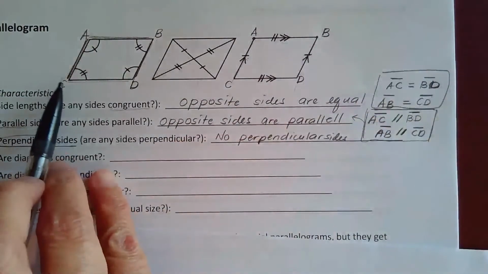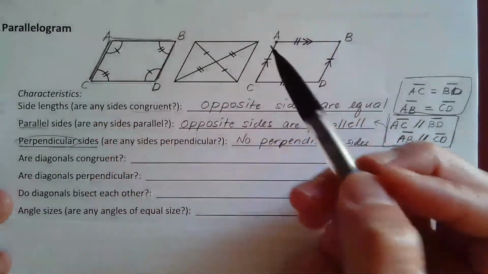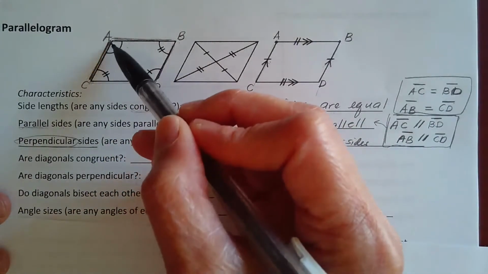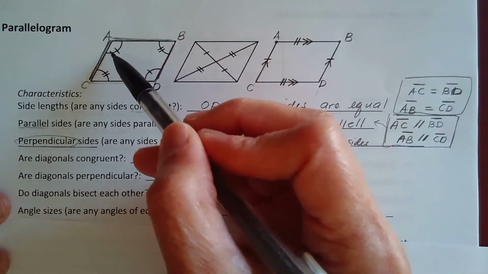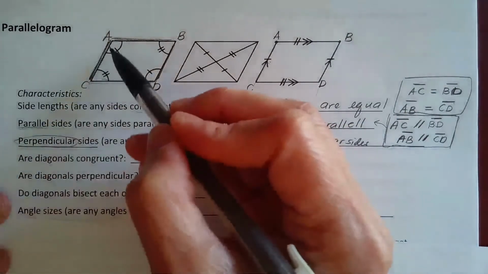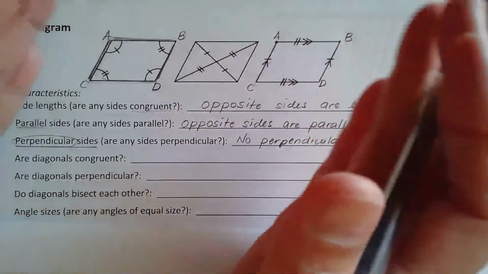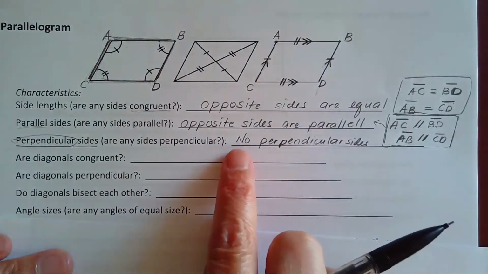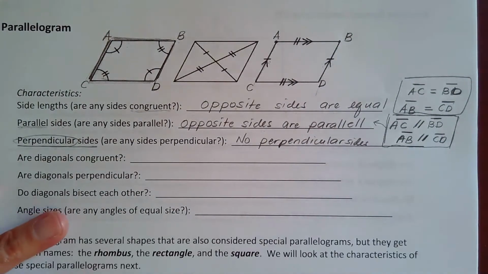Okay, so it means creating a 90-degree angle. So if you take a look at this part in here, AB, and then this part in here, AC, they're not 90 degrees. Okay, so they're not perpendicular. What about CD? This is not 90 degrees as well. So it's kind of tilted to the side. So it's not 90 degrees. So none. No perpendicular sides in a parallelogram. So let's take a look.